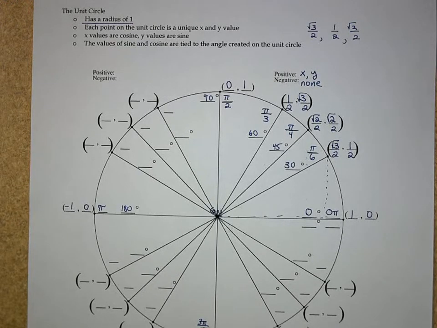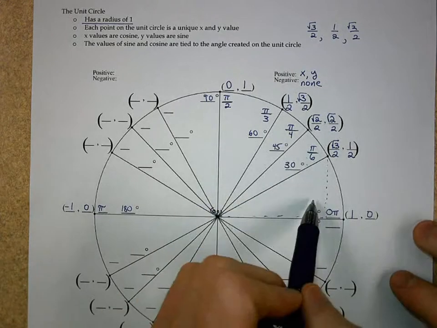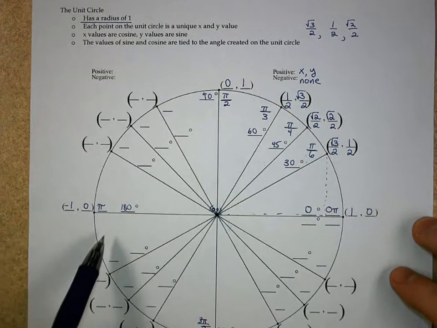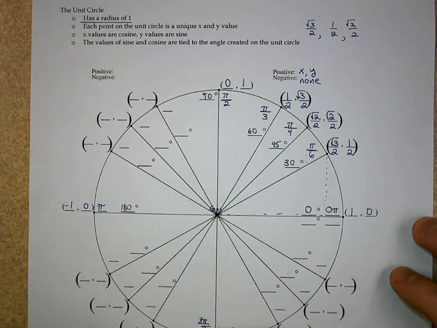Now that we've created the first quadrant, we want to reflect these values to the other three quadrants of the unit circle. Right here, first quadrant. Up here we've got our second quadrant. Down here is our third quadrant, and then our lower right is our fourth quadrant.